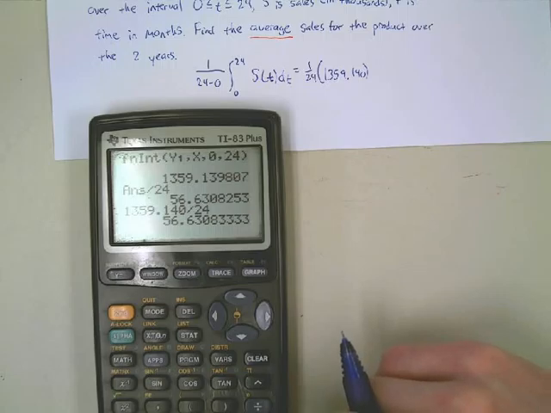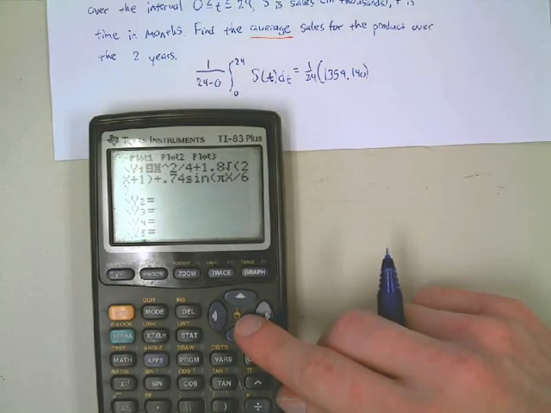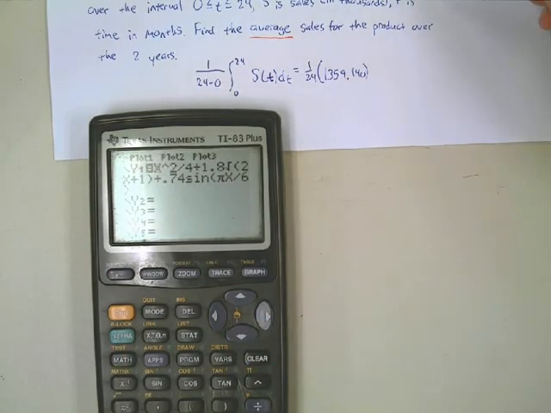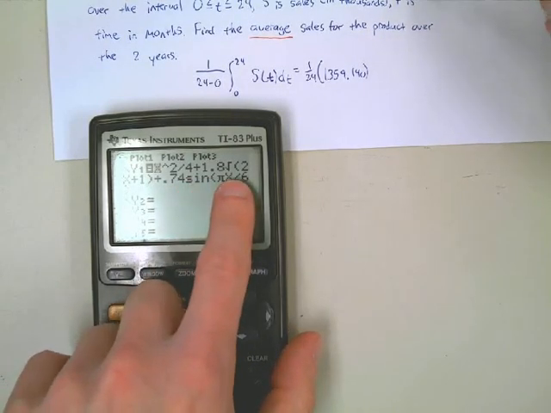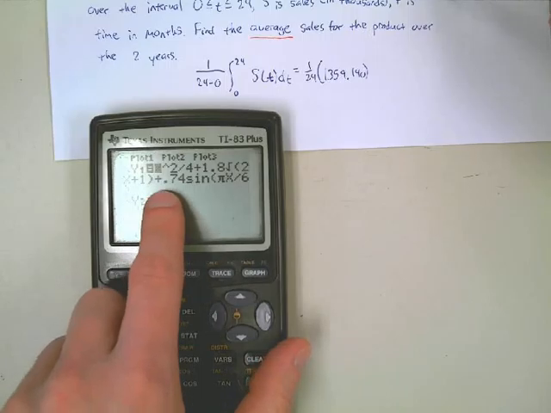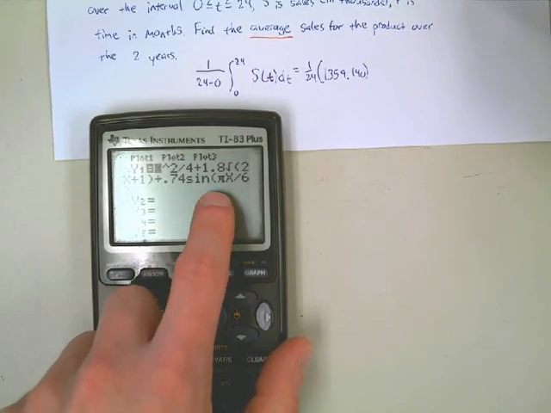Maybe I typed it in incorrectly here: t squared over 4, plus 1.8 square root of 2t plus 1, plus 0.74 sine of pi x over 6. So it should give you 56.55.